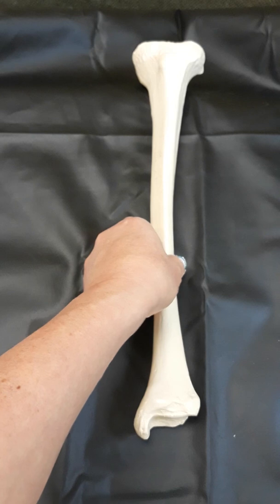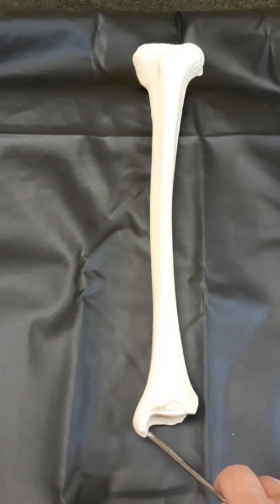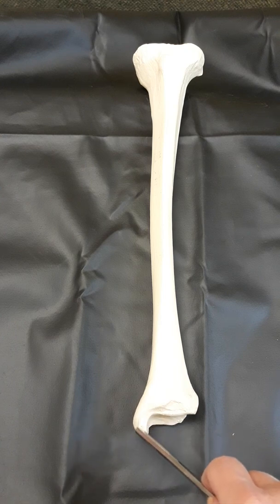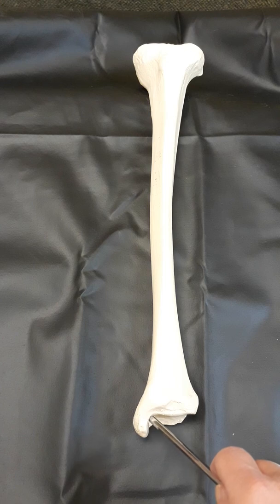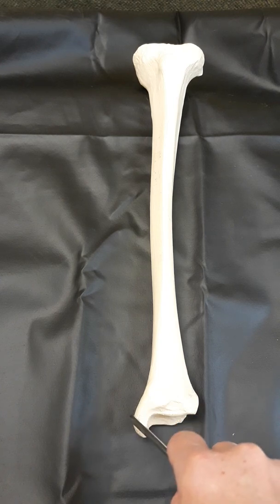Which side is medial? If you look at the distal end of the bone, you can see that there's this hook. There's this projection. This projection forms the medial aspect of the ankle. So when you feel the medial aspect of the ankle, you'll feel a bump. And what you're feeling is this bony projection here.